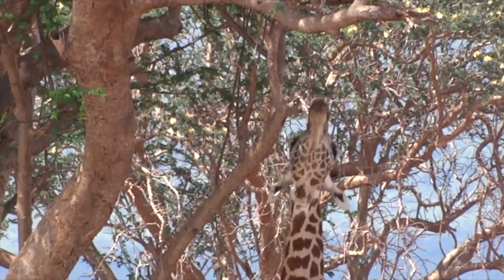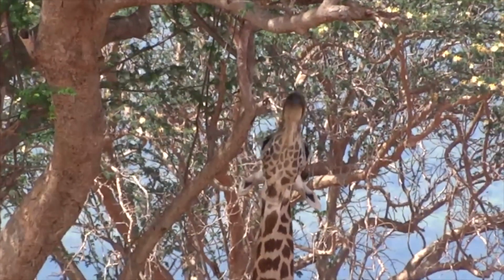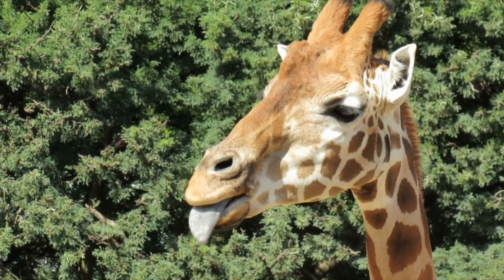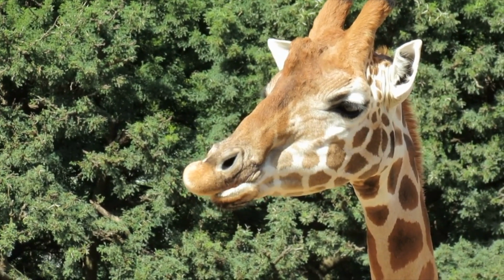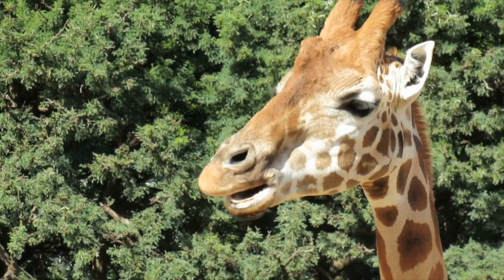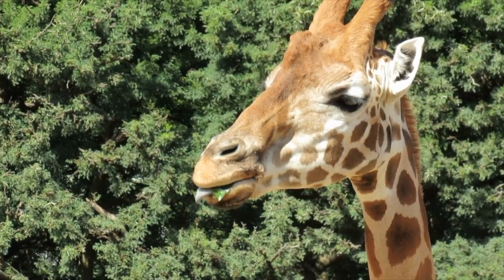its whole frame beautifully adapted for browsing on the higher branches of trees. It can thus obtain food beyond the reach of other ungulata or hoofed animals inhabiting the same country, and this must be a great advantage to it during dearths. Dearth is defined by a scarcity or lack of something.